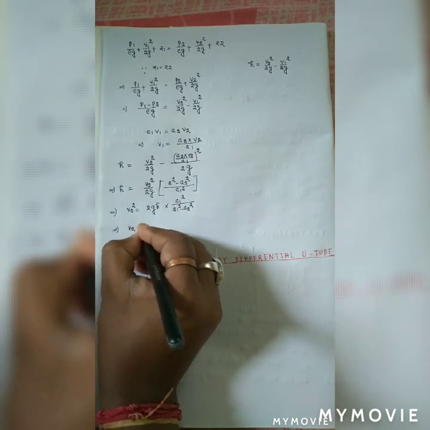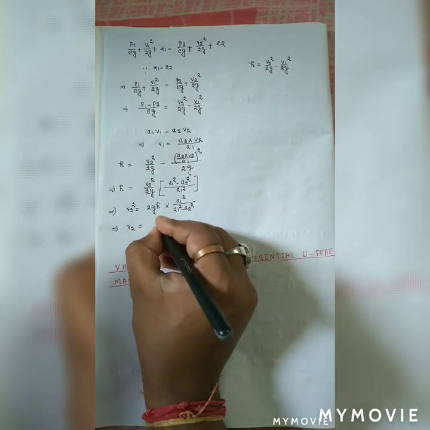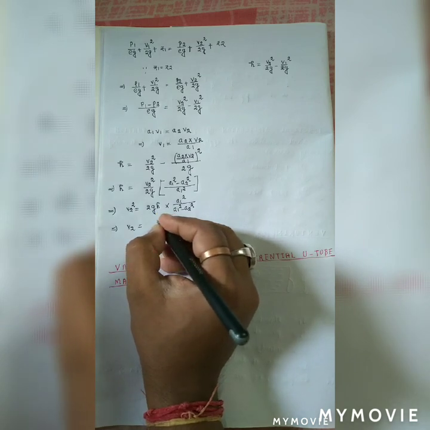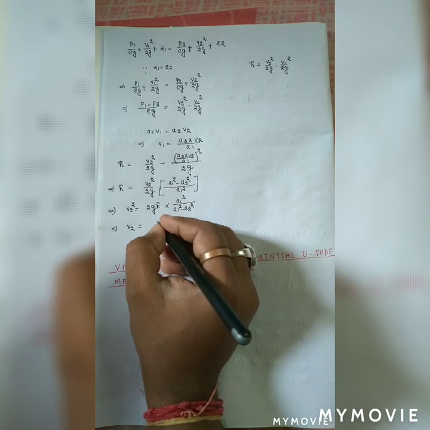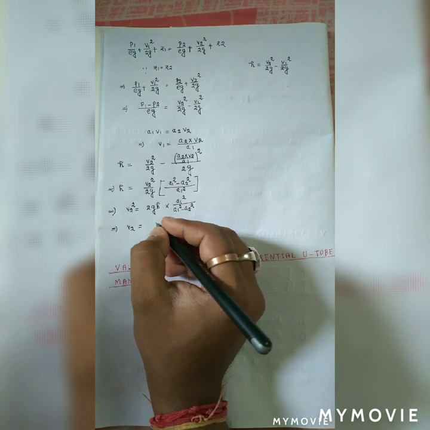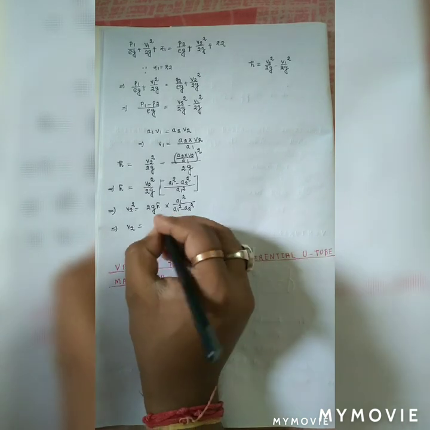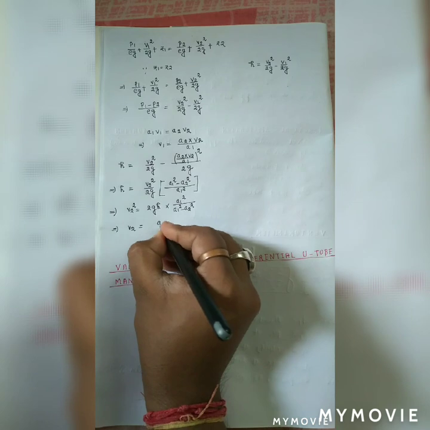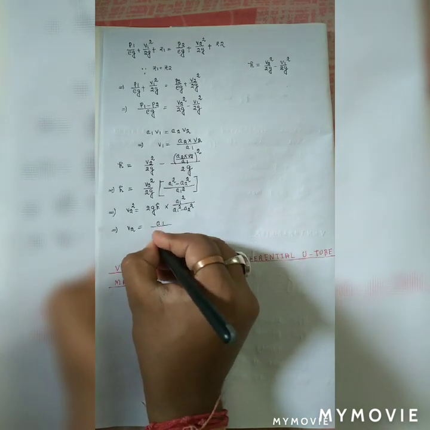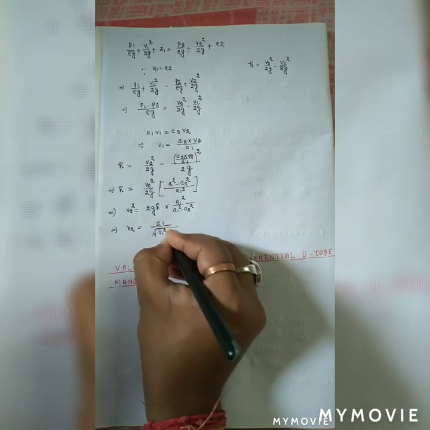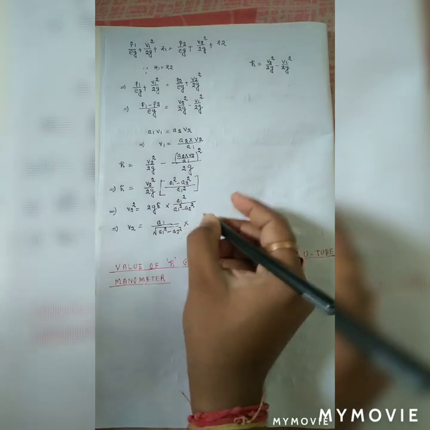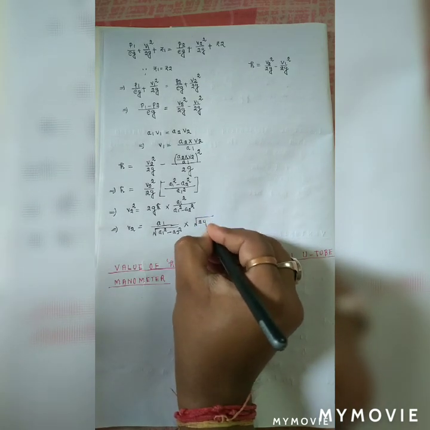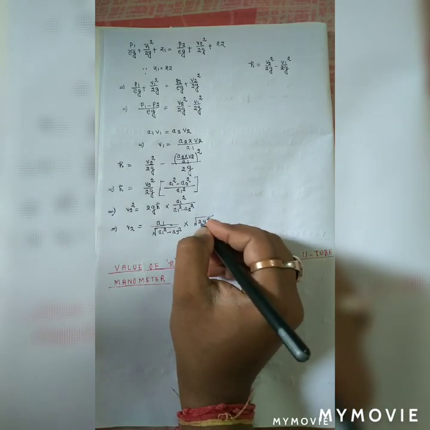So from here we easily calculated the value of only v2, so the right portion will be square root, so v2 equal to a1 by root over a1 square minus a2 square into root 2gh.